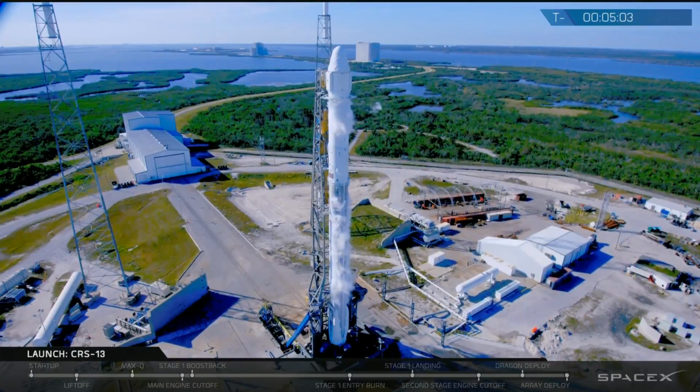We are at T-minus 5 minutes, and that means Falcon 9 is stepping into the final phases of terminal count. The liquid oxygen load on both stages just completed. Tanks pressing for strong bank and retract.